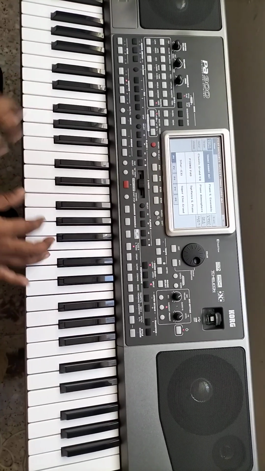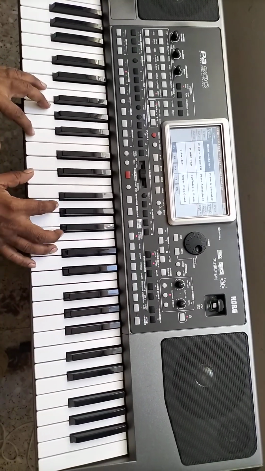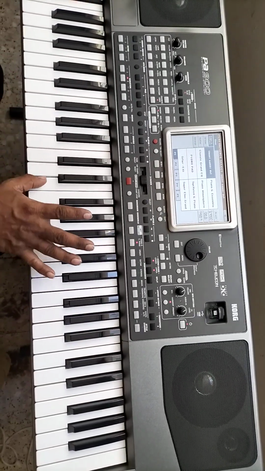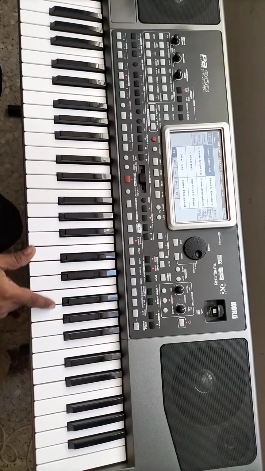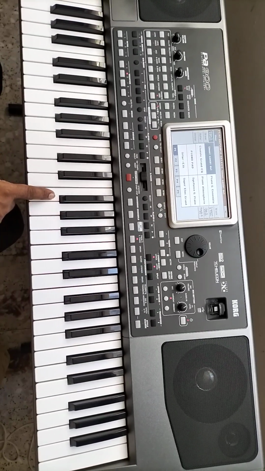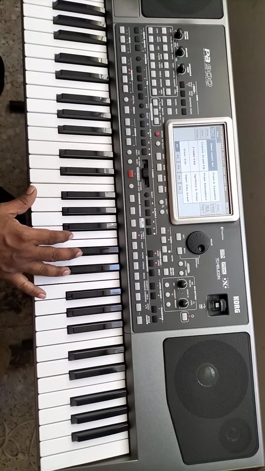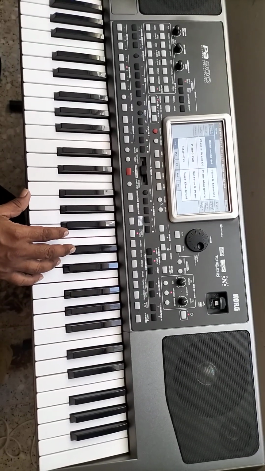Today let's see how to play the song Ennai Vittukodukkathavar. The song is in E minor scale root. So E minor scale root is E to E, all white keys. Instead of F, you will play F sharp. And one accidental note is coming in the stanza part.